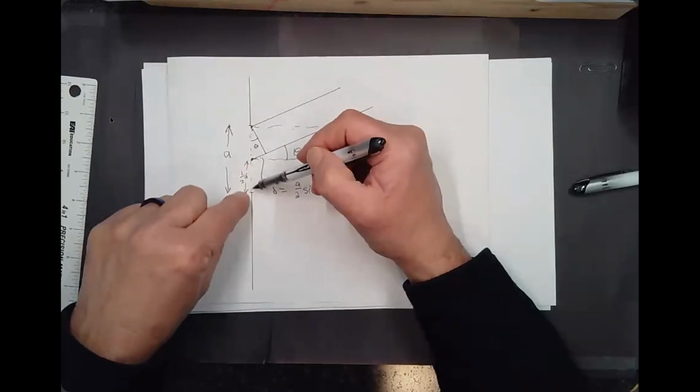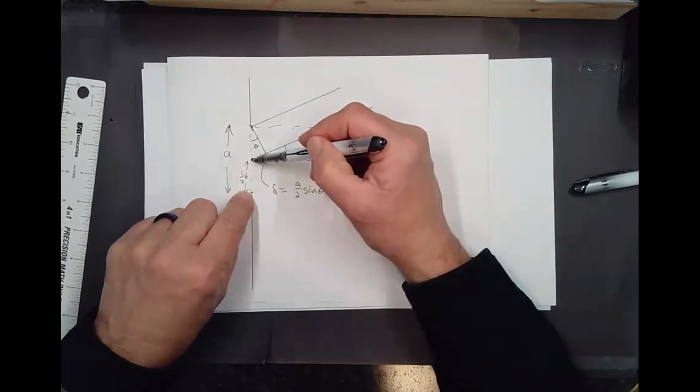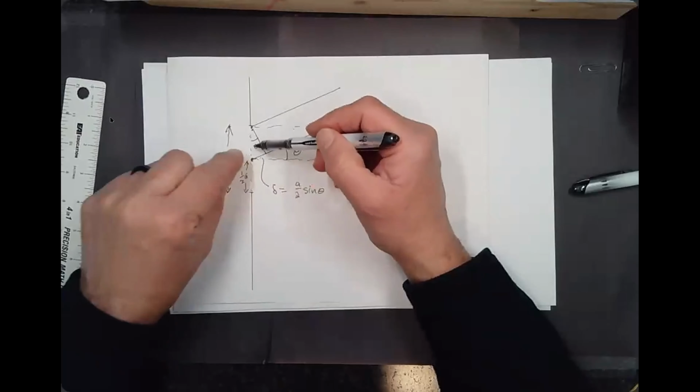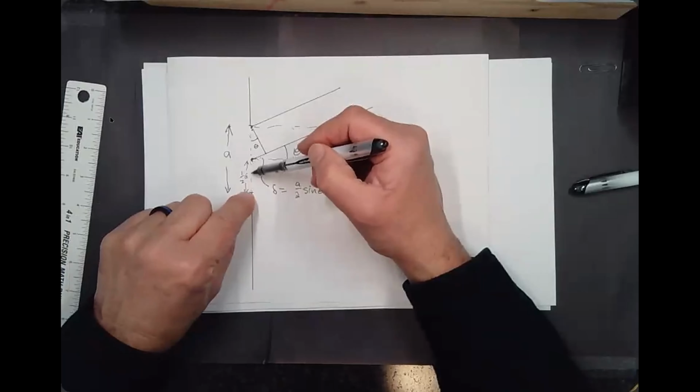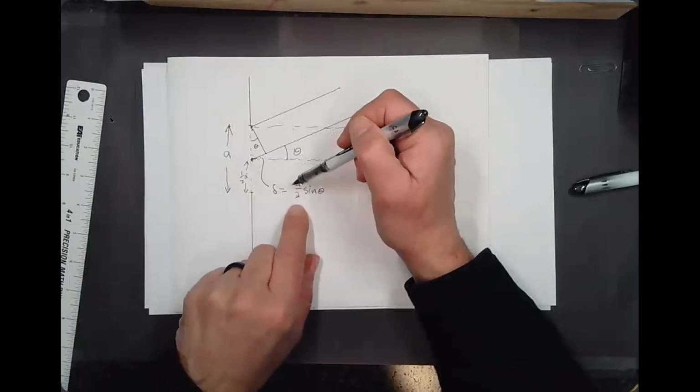And what I'll find is that every point in the bottom half can always be paired up with a point from the top half, and there will be a path length difference of a over 2 sine theta for that. So I can match up the bottom half with the top half, and I always get that same phase difference. Okay, well, when do I get minima?